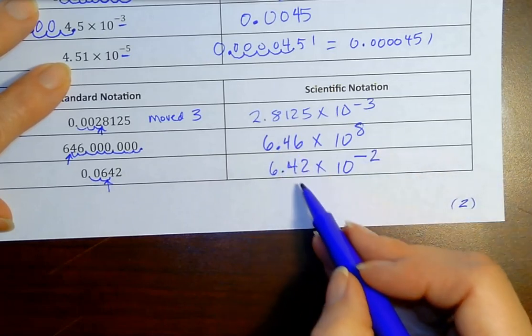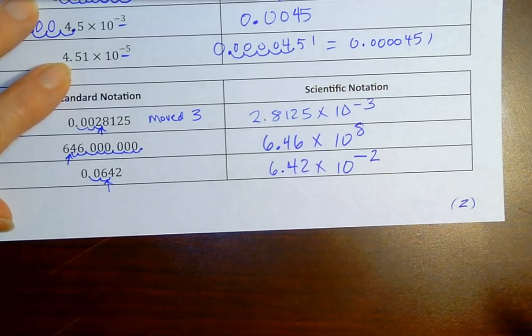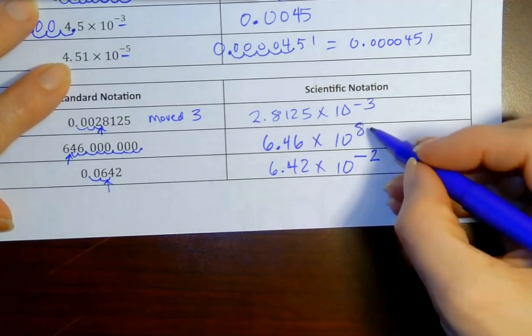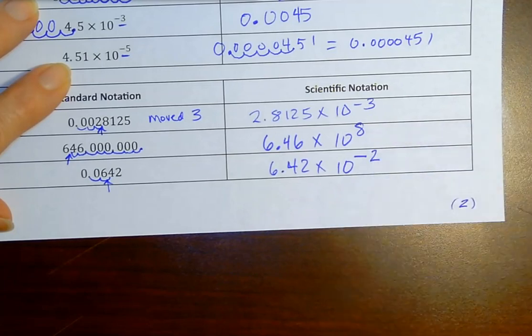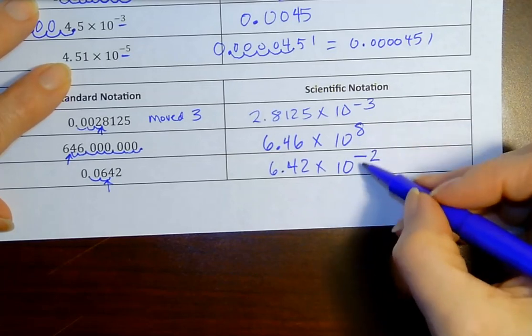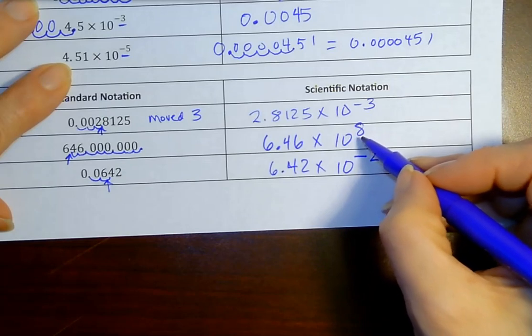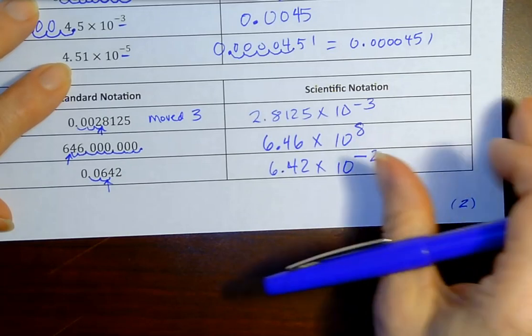Okay, 6.46, 6.42. Those coefficients or factors are really similar, right? However, if you look at the exponents, hugely different. These are really different numbers, right? This is a really big number. This is a really small number.